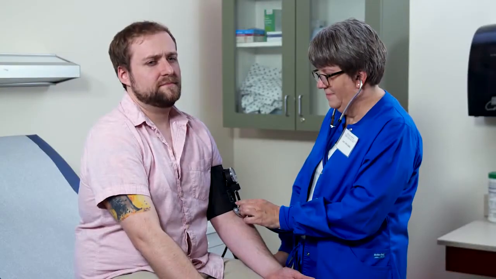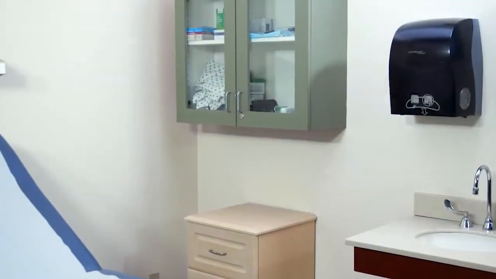This procedure will teach you how to aid the provider in the examination of a patient by preparing the patient and the necessary equipment, and ensuring the patient's safety and comfort during the examination.